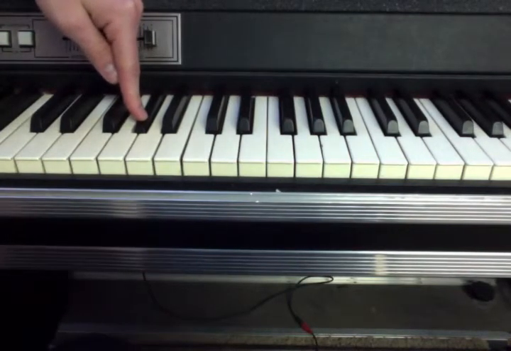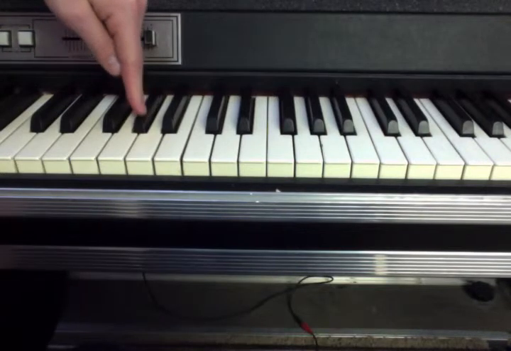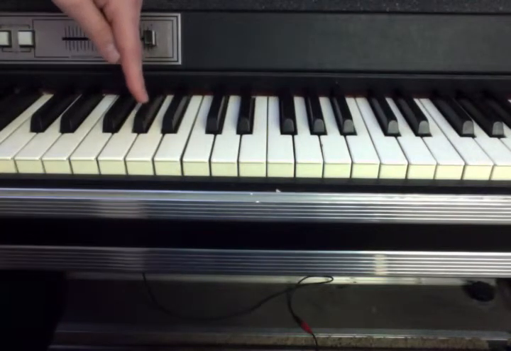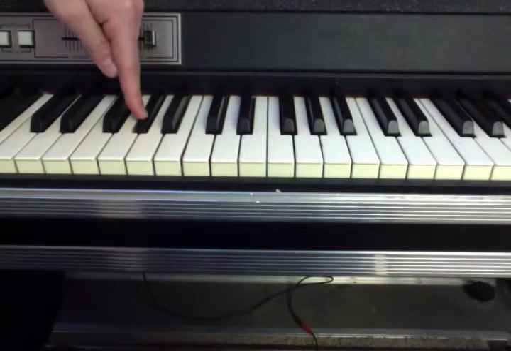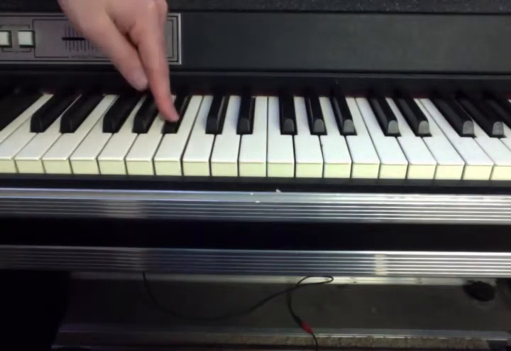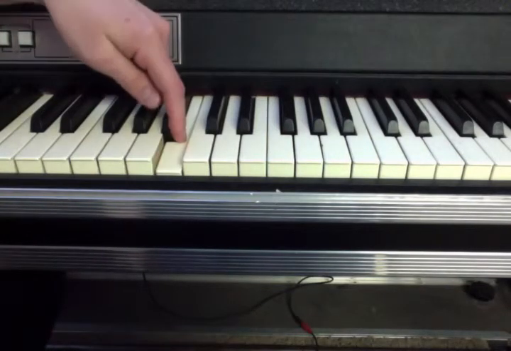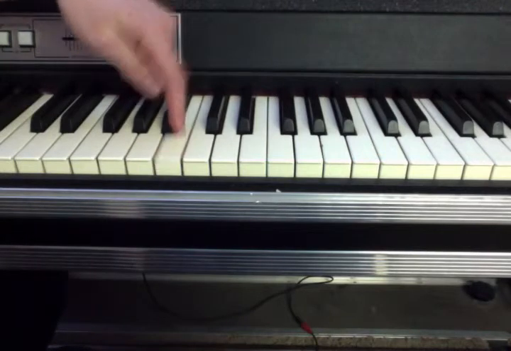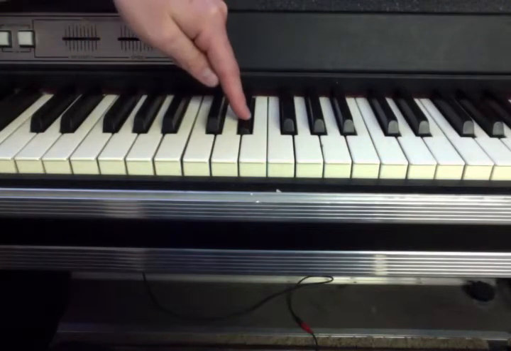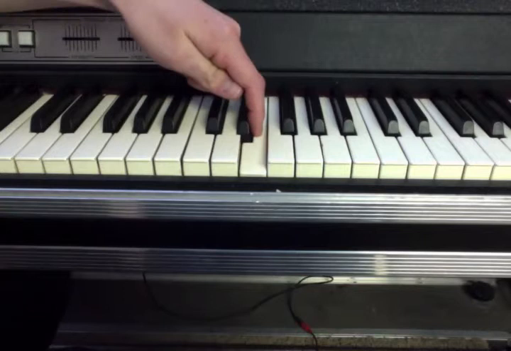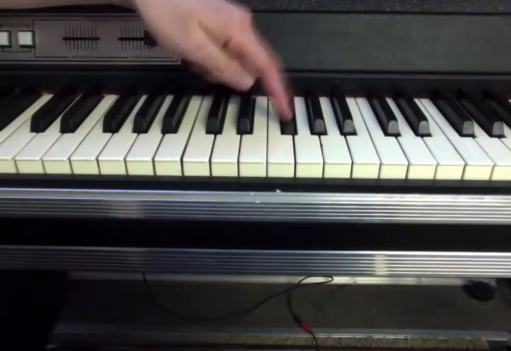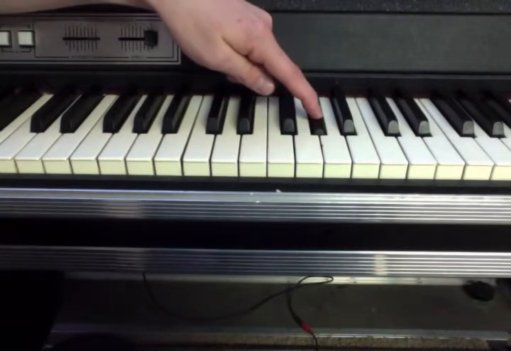So the formula and makeup of this natural minor scale is we have a root note, then we have a whole step, then we have a half step, then we have a whole step, a whole step, a half step, and a whole step, and another whole step, right?